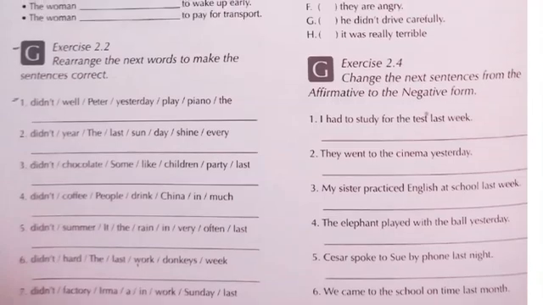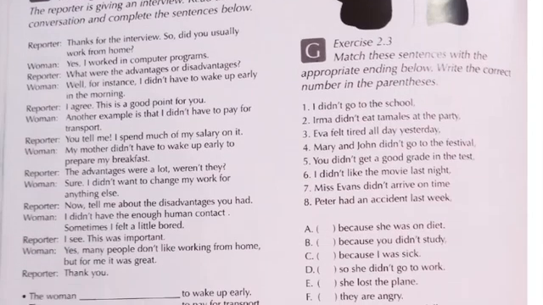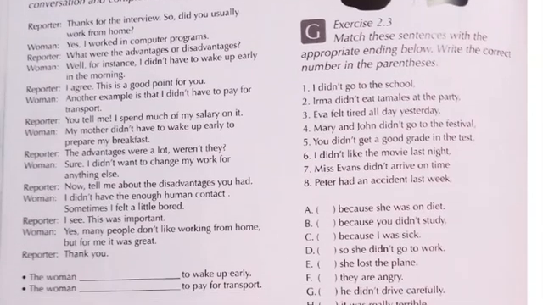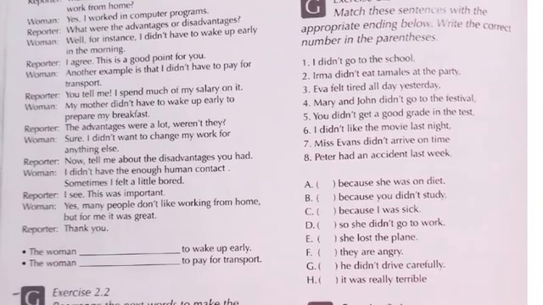Now on exercise 2.3, it says match these statements with appropriate ending below. Write the correct number in parentheses. Now at the first part you have the beginning of the sentence, and next to it, in letters, you have the reasons or the explanations about it. Now you have to match the sentences with the correct ending.